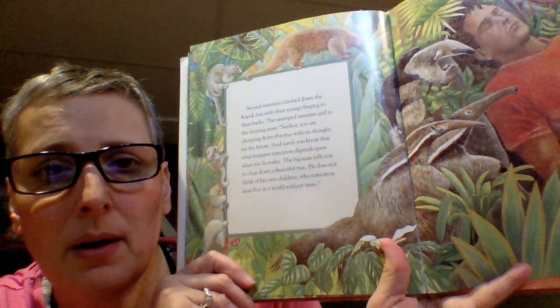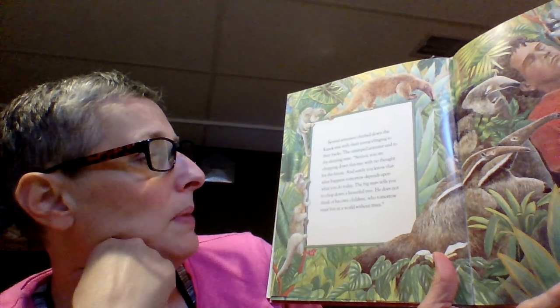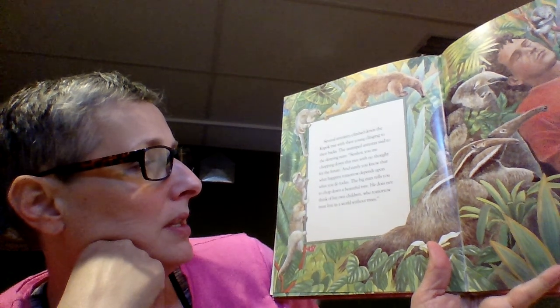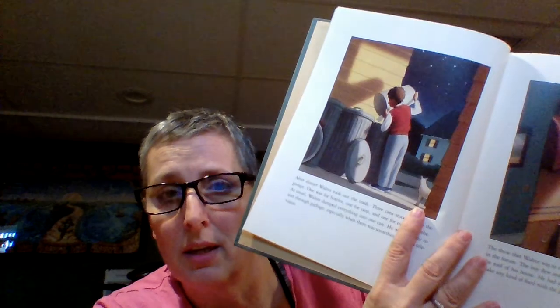This page with the anteaters, I love this page because this part is so important. The big man tells you to chop down a beautiful tree. He does not think of his own children who tomorrow must live in a world without trees. And that's something I always say to my own children because they're big, they're older, much older, they're adults. And I always say to them whenever I catch them not recycling, like Walter in our book yesterday, Just a Dream. Remember Walter, who decided that he didn't want to recycle because his favorite TV show was going to be on. So he just threw everything into one can.